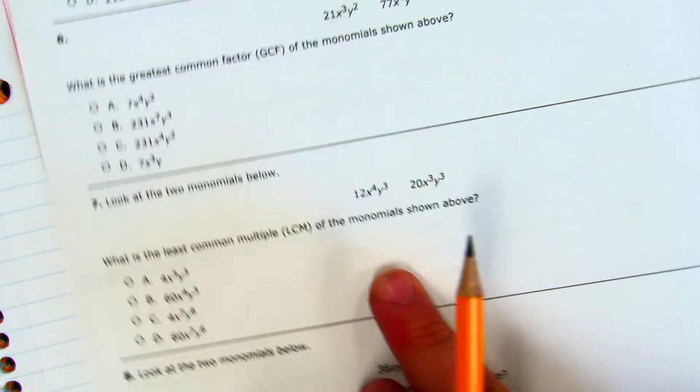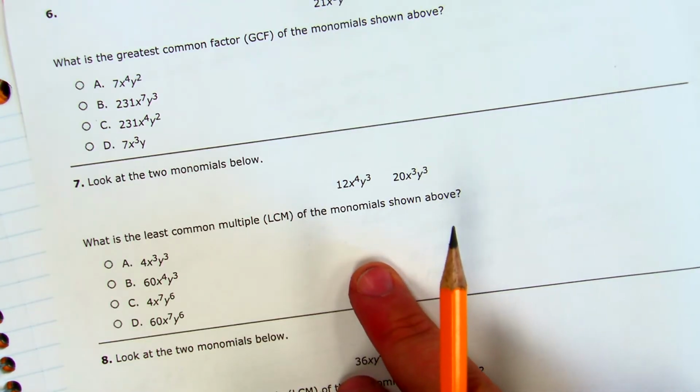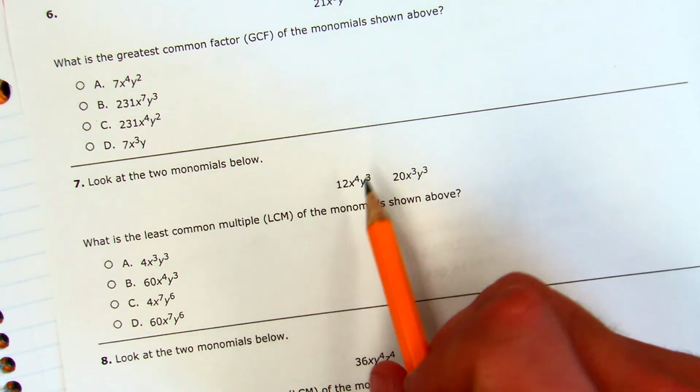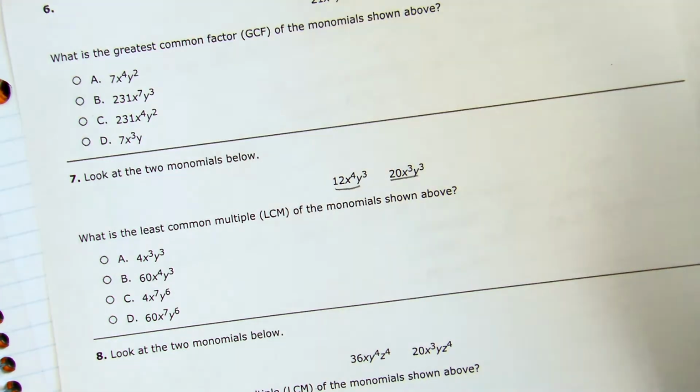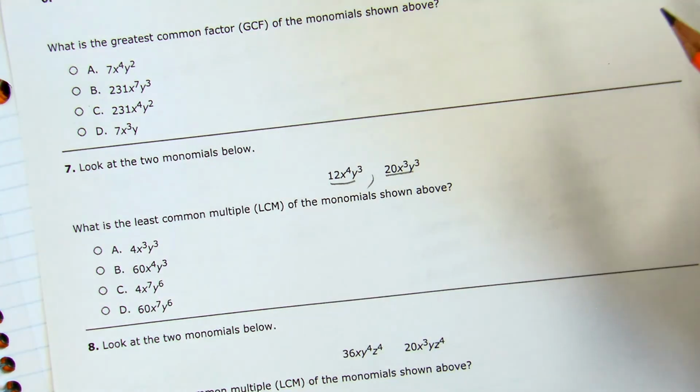Let's jump down and look at an LCM. So for an LCM, what is the least common multiple of the monomials shown above? Well, a monomial just means like this and this. It's just a number with one term. Okay, it's like 2 is a monomial.